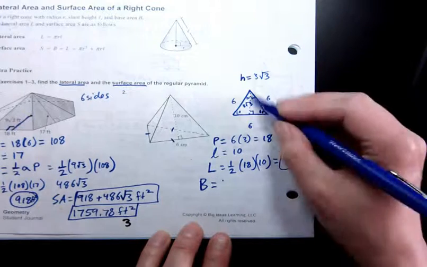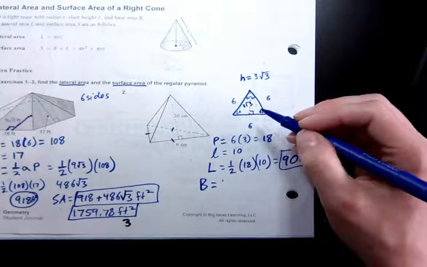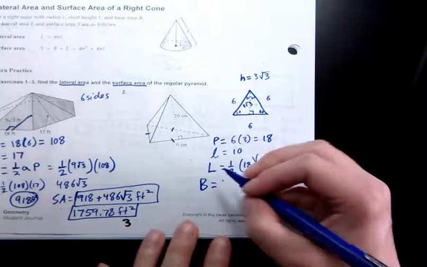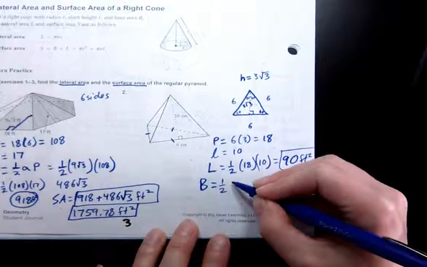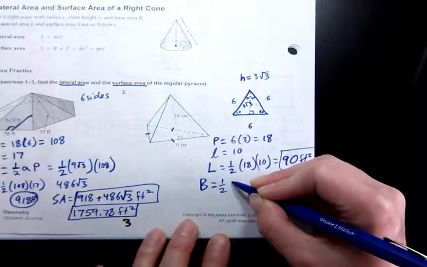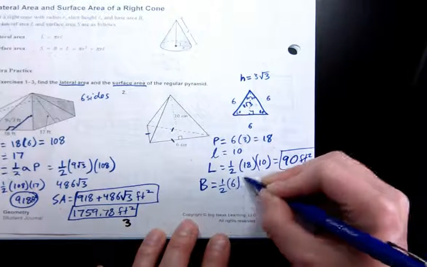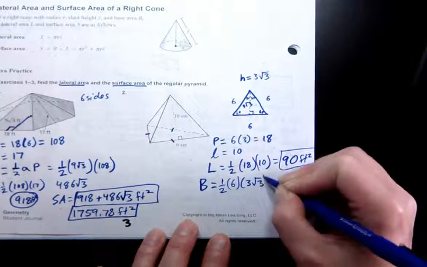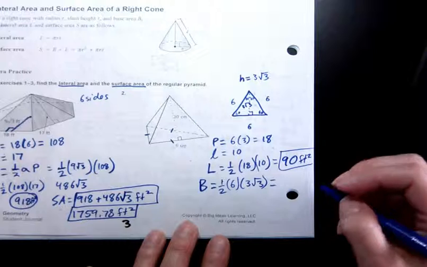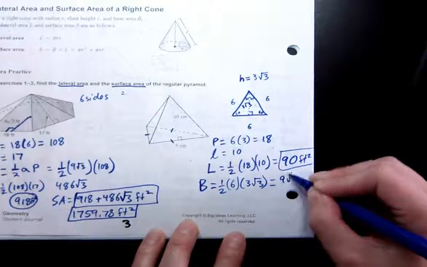We found the height. We just have to plug it into the formula. So what's the formula for a triangle? Base times height divided by 2. So what is the base of my triangle? So 1/2 times 6 times 3 root 3. 9 root 3.